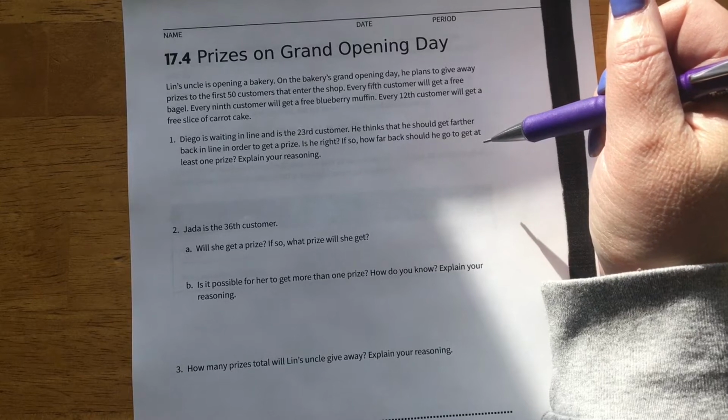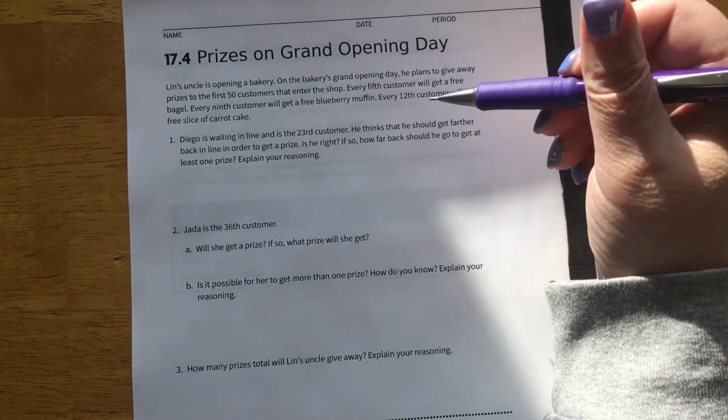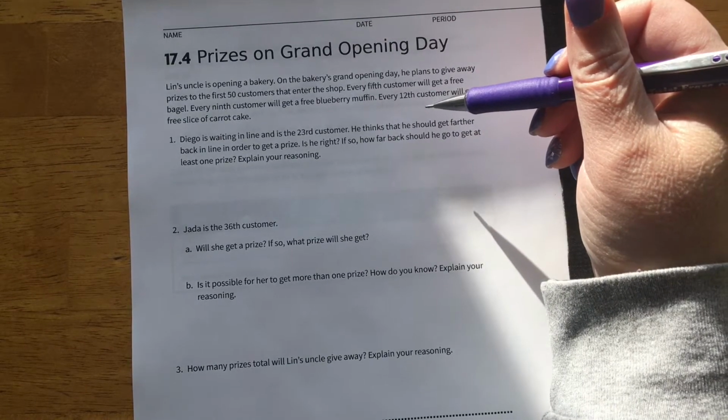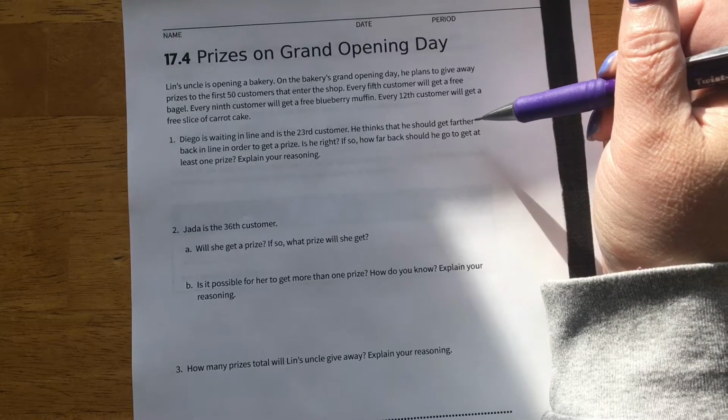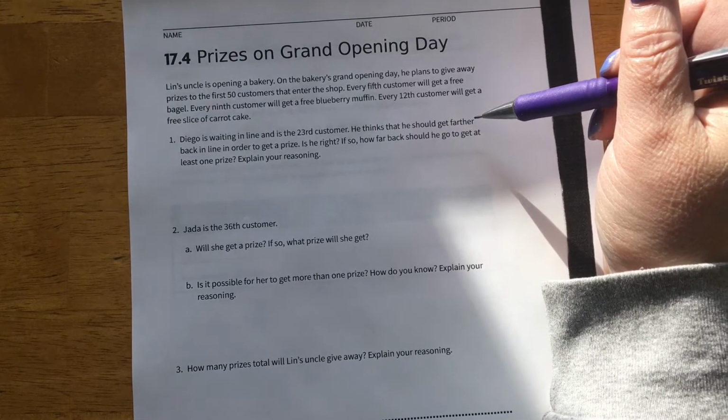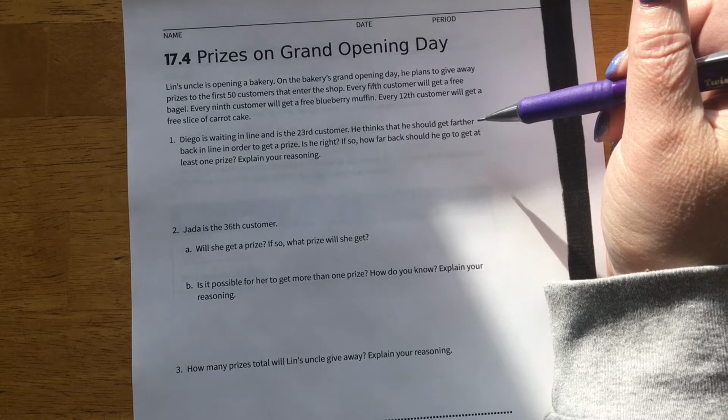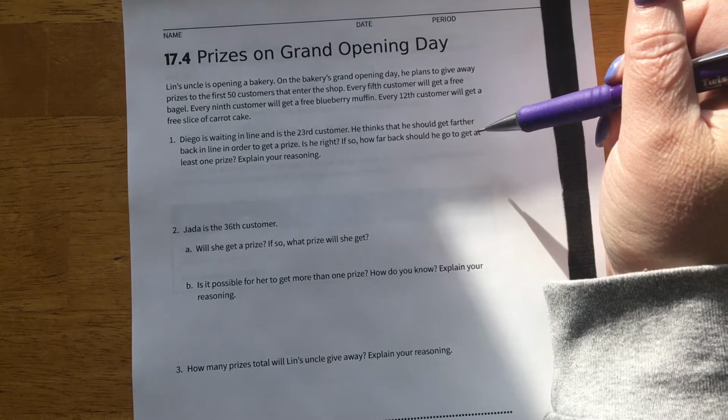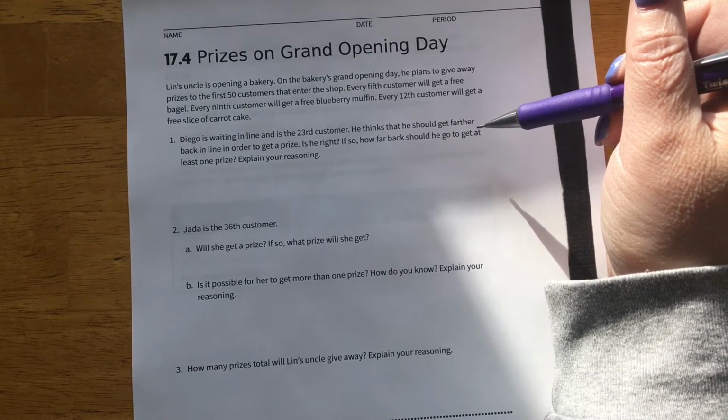Number 1, Diego is waiting in line and is the 23rd customer. He thinks that he should get farther back in line in order to get a prize. Is he right? If so, how far back should he go to get at least one prize?